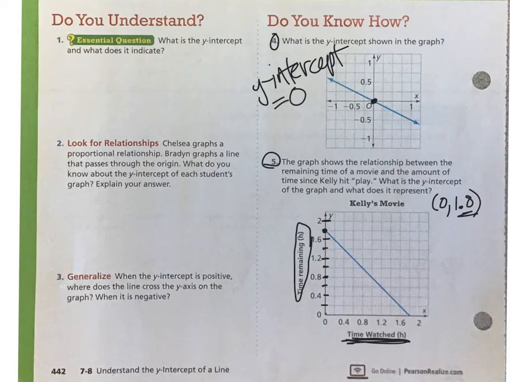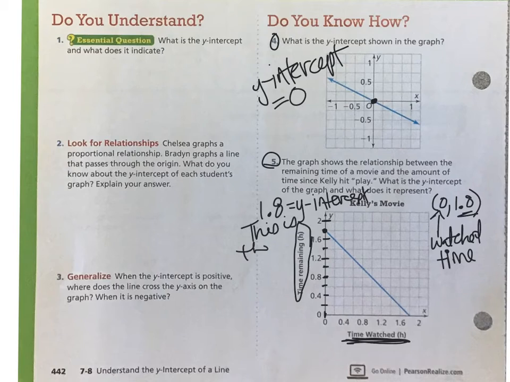Okay, so the time that we've watched it is 0, which means 1 and 8/10 has to be the length of the movie. In other words, the movie is 1 and 8/10 hours long.